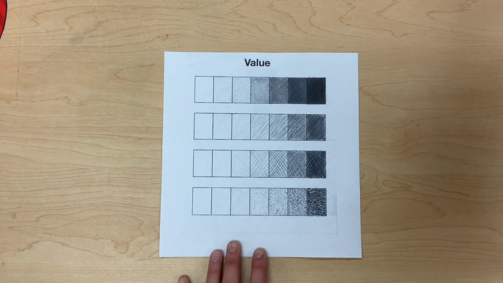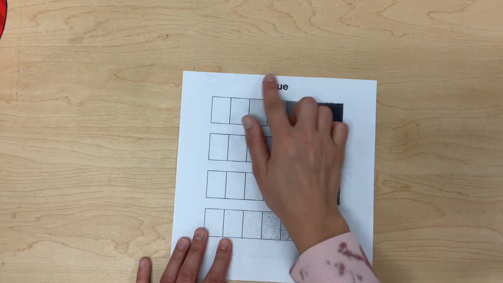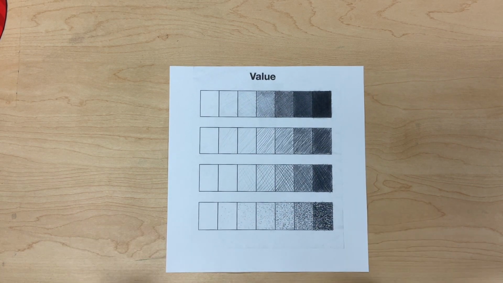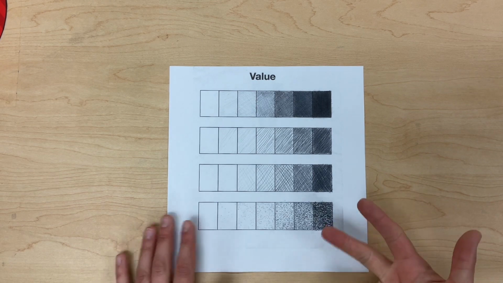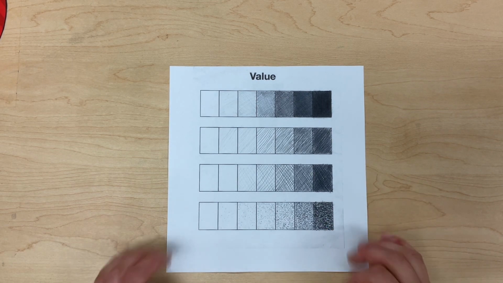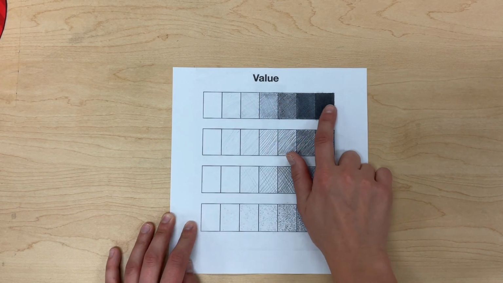Hello friends, today we're going to talk about value, and value is one of our elements of art that makes our art look more interesting. Other elements of art are line, color, texture, shape, space, and form. Value is how light or how dark you can make a color.